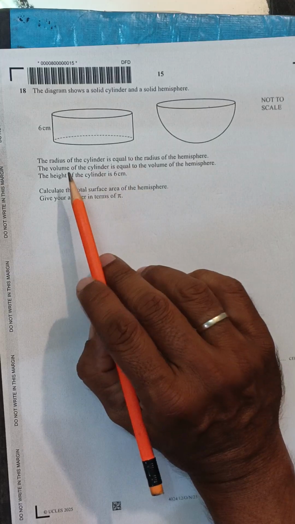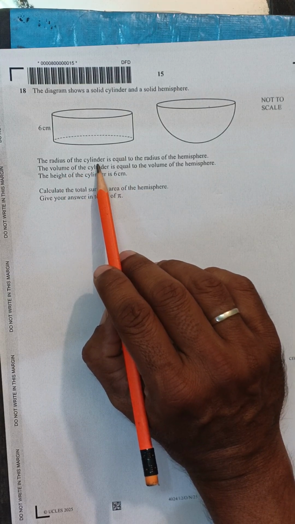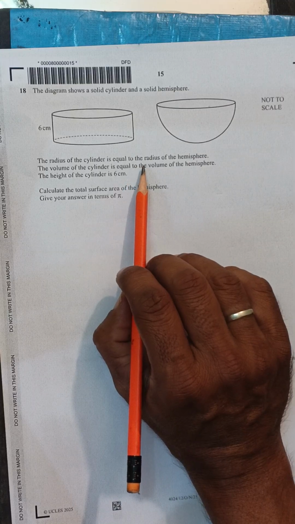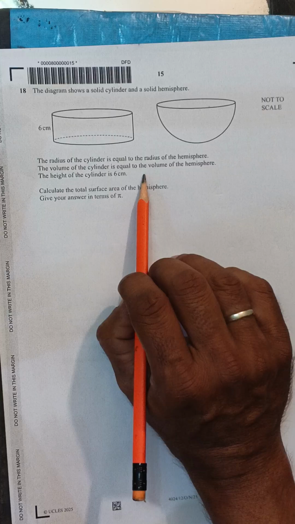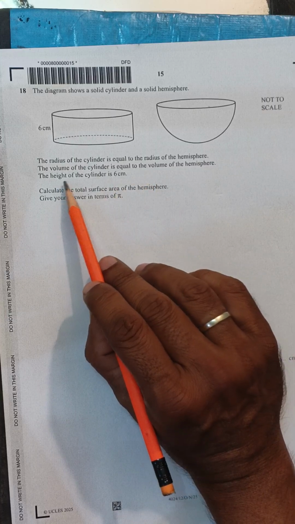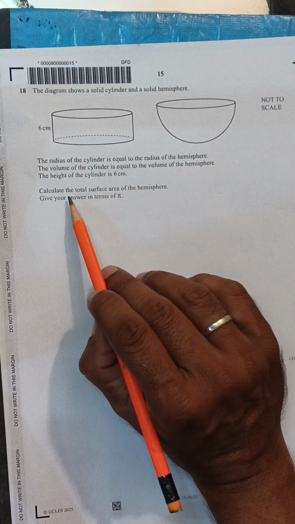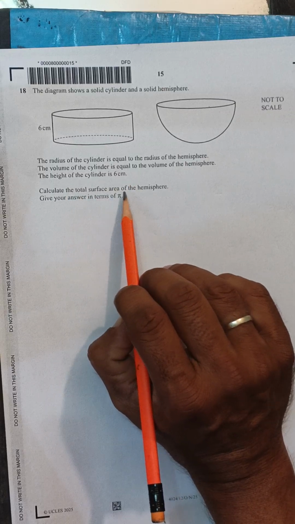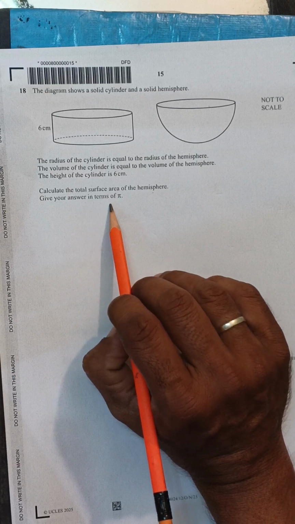The given conditions: the radius of the cylinder is equal to the radius of the hemisphere, the volume of the cylinder is equal to the volume of the hemisphere, and the length of the cylinder is 6 centimeter. Calculate the total surface area of the hemisphere. Give your answer in terms of pi.